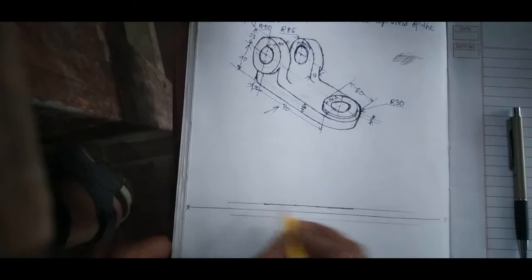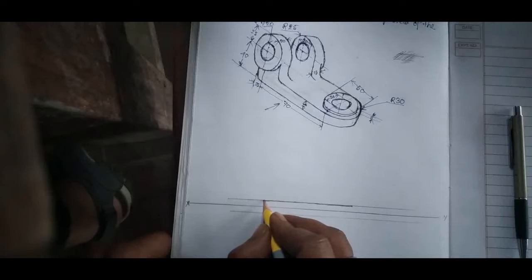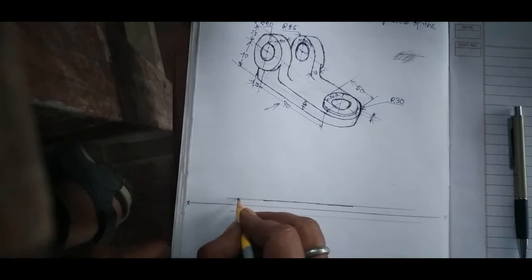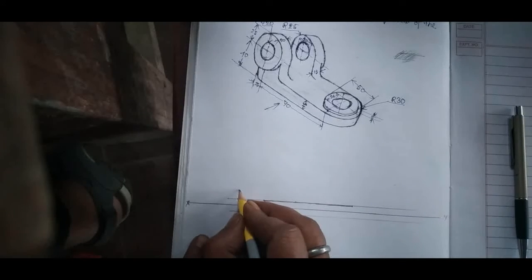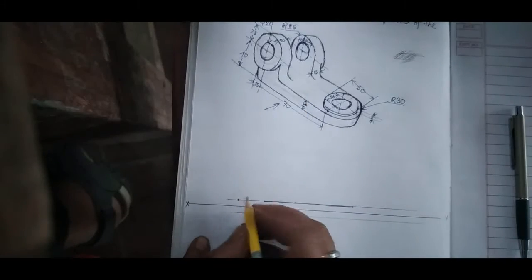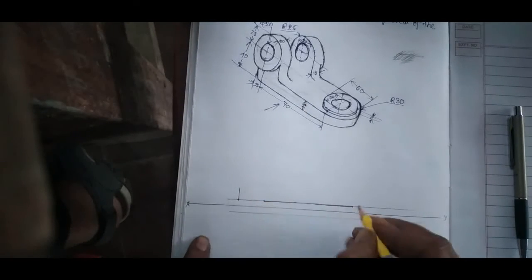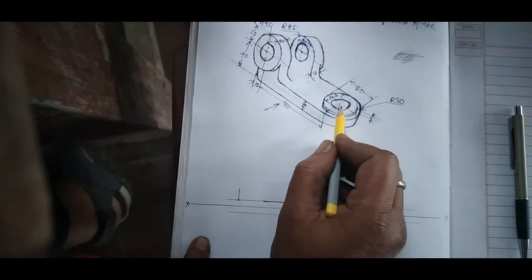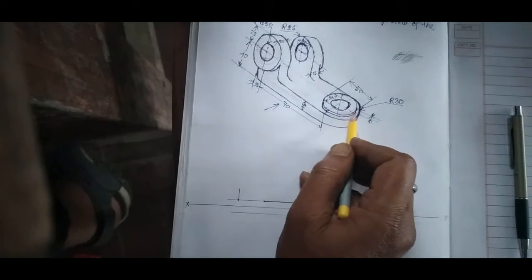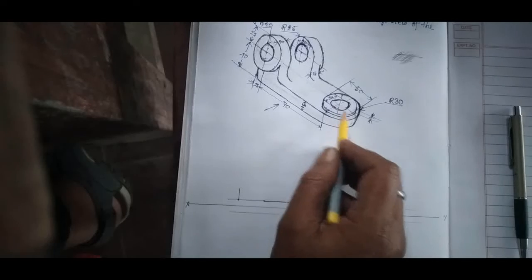So from here to here is 70 millimeter, and take another 25 millimeter. Suppose this is the 25 millimeter, up to this portion, that is 25 millimeter. You can see, and what is the height of this? This is 15, that is the given height of this side. So take 15 millimeter as a height from here, and the diameter of this circular portion is 50.